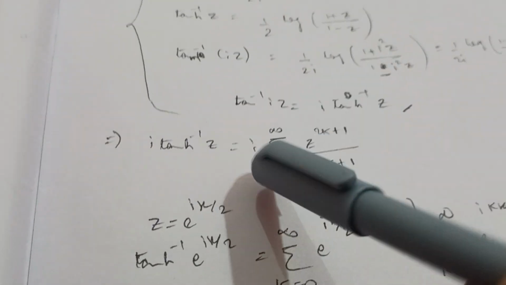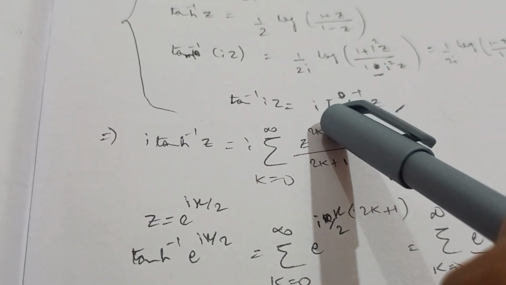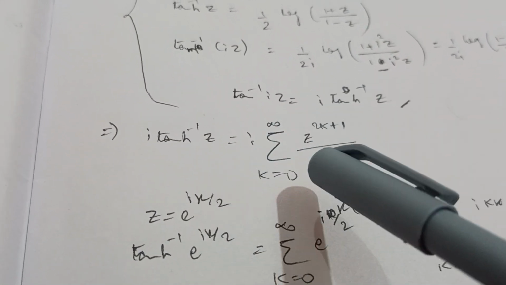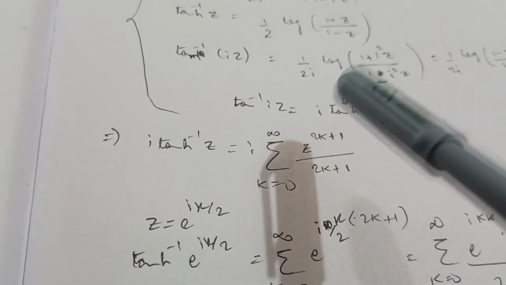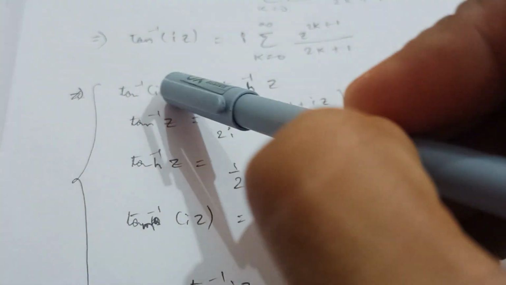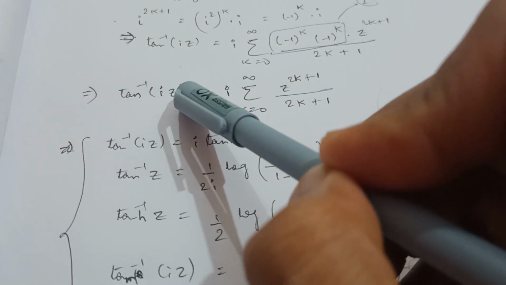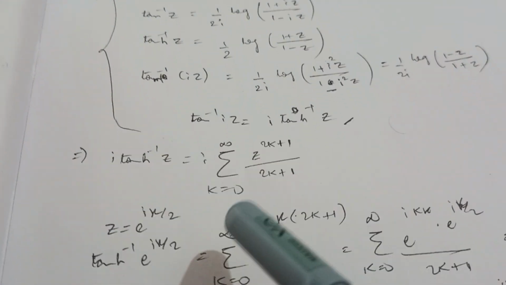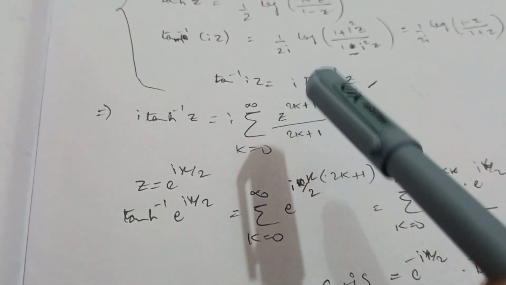Now move on. So i times tan hyperbolic inverse z is equal to the summation of this. After using this, I am applying it here. I am writing tan inverse iz as this. So this tan inverse hyperbolic z is nothing but this.